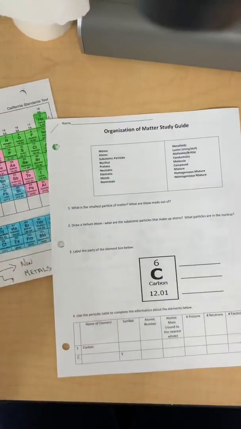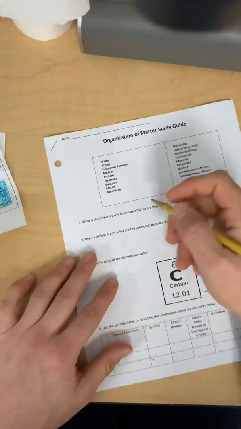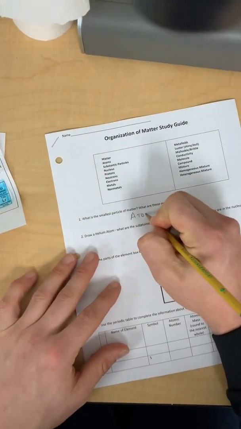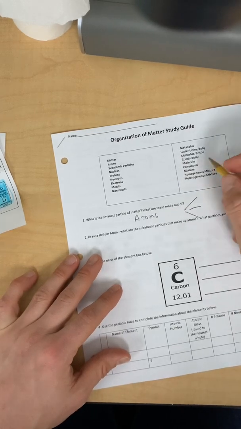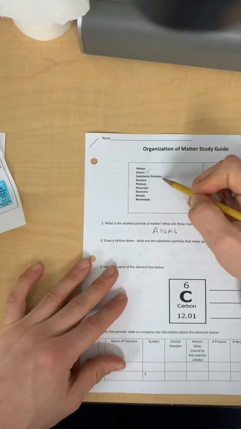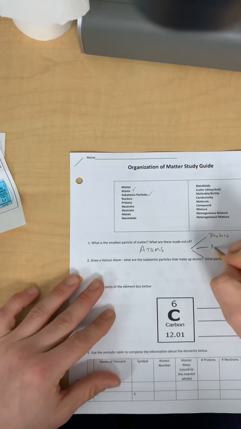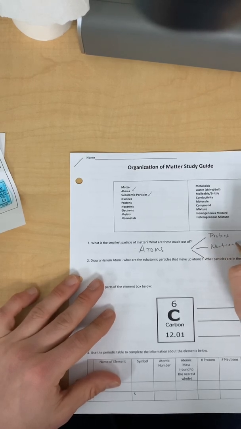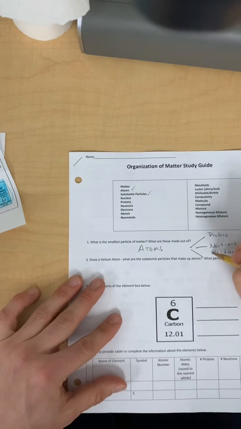All right, so I'm looking at the study guide. Smallest particle of matter. Well, I know that the smallest building block of everything is going to be atoms, right? And what are atoms? A reminder, atoms are composed of 3 subatomic particles. Going through the vocab list here, those subatomic particles are the protons, the neutrons, and the electrons. And I want to remind you of what their charge is.